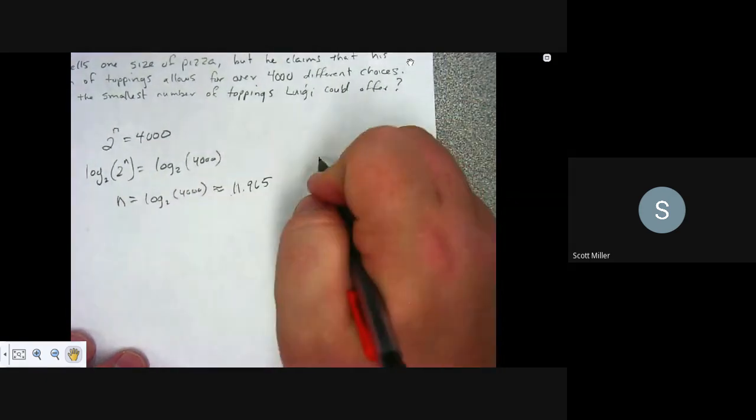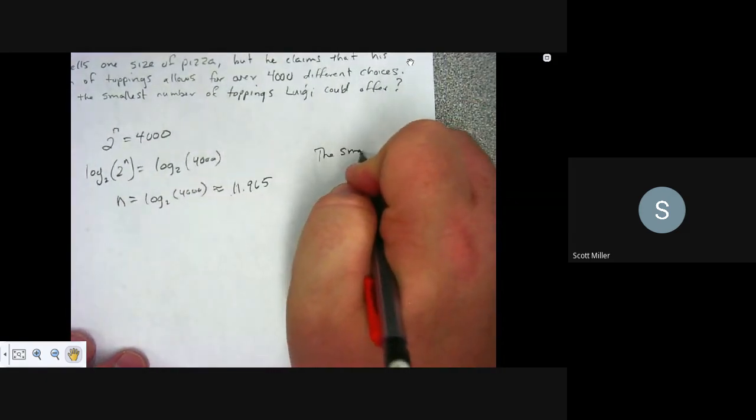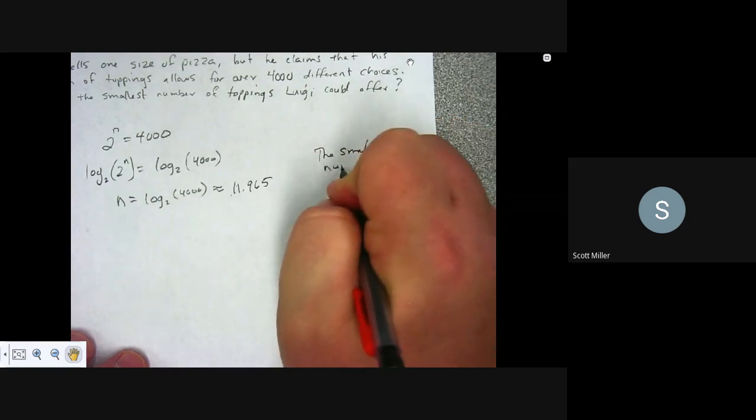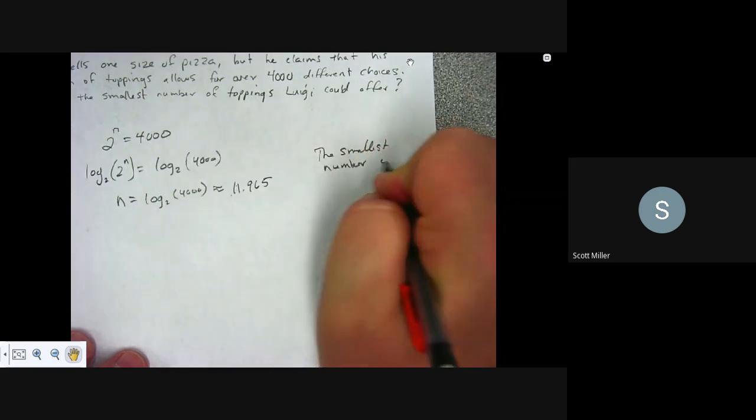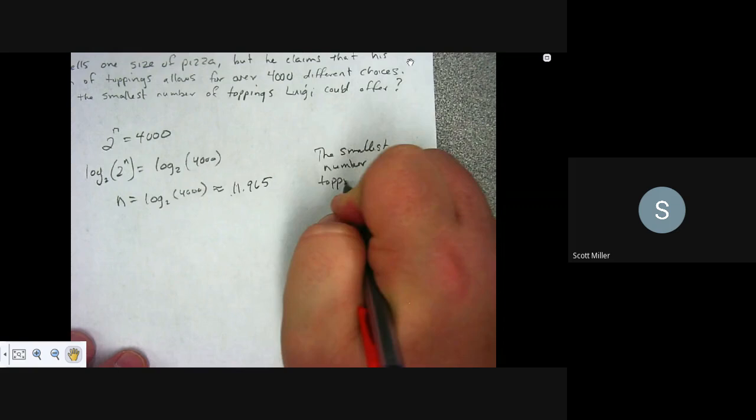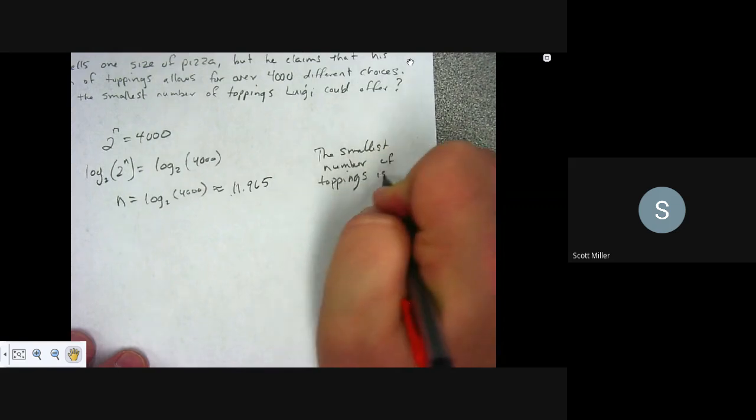He says I can make over 4,000. I need the next number up, which means the smallest number of toppings is 12. He has to offer 12 toppings to hold to his claim.